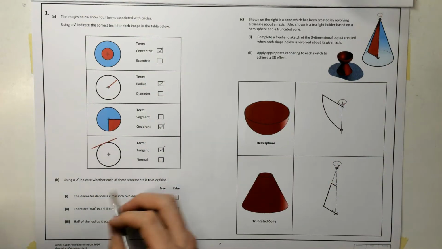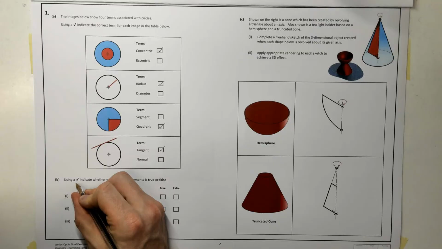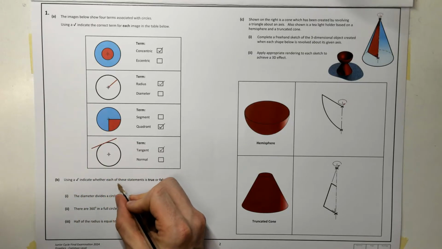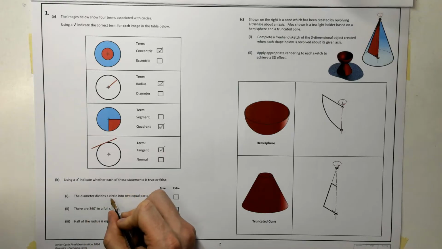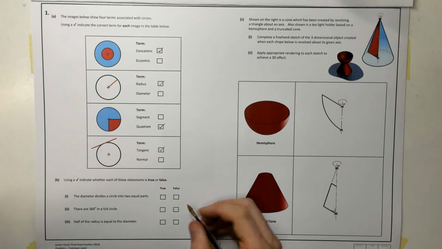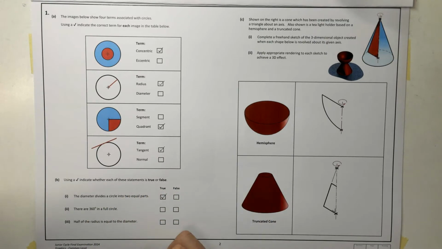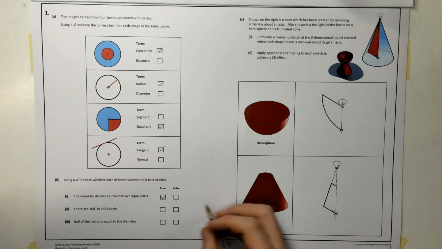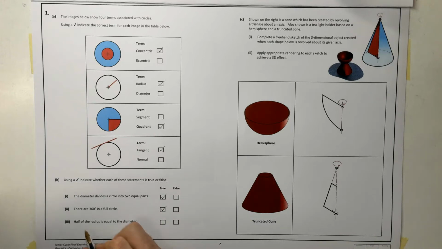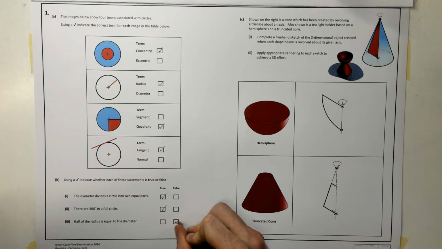So part B, using a tick, indicate whether each of these statements is true or false. The diameter divides a circle into 2 equal parts. That is true. There's 360 degrees in a full circle. That is also true. Half of a radius is equal to the diameter. That is false, okay? It's half of a diameter is equal to a radius. So that's false.